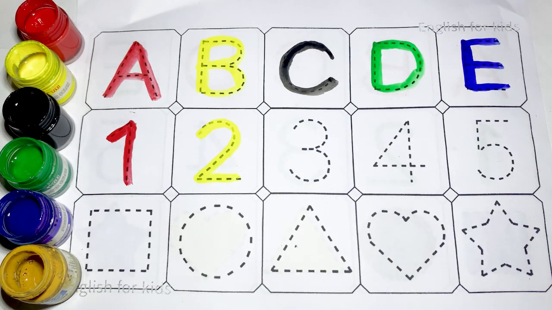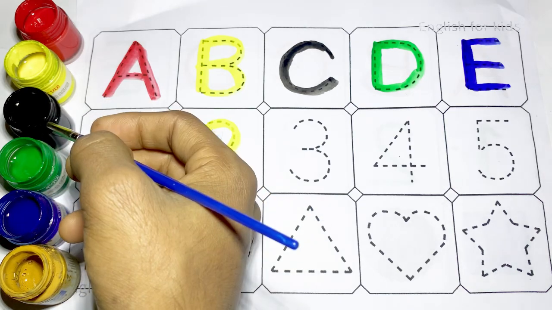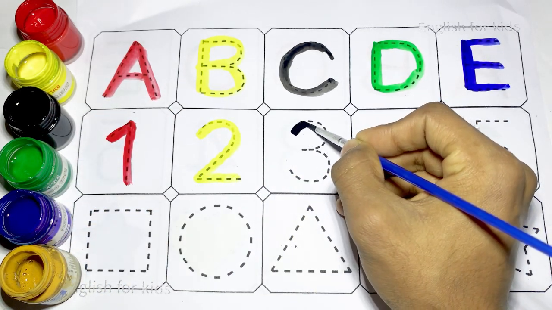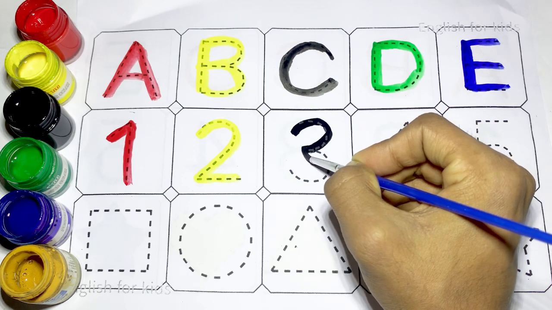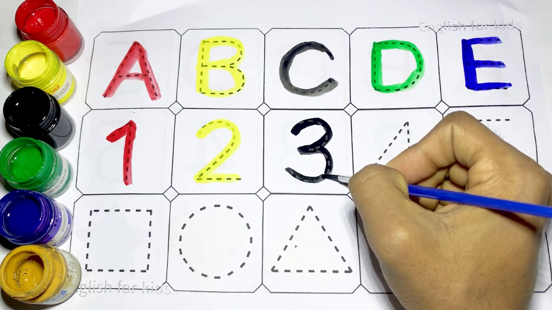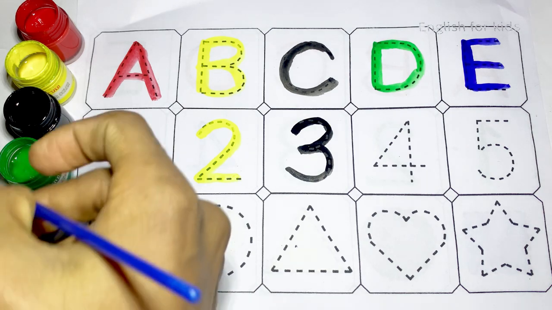Kids, now draw 3, the numbers of 3, and use black color. T-H-R-E-E, 3. Kids, now draw 4, the numbers of 4, and use green color.